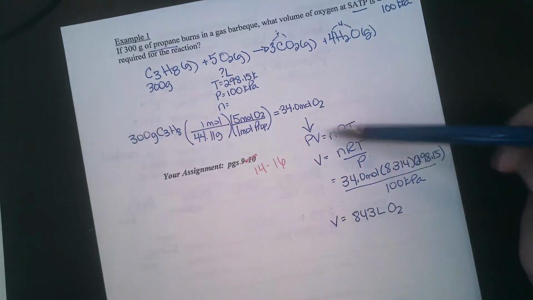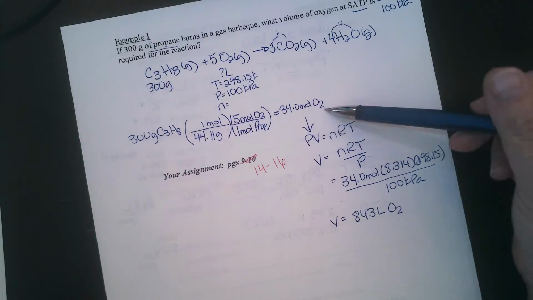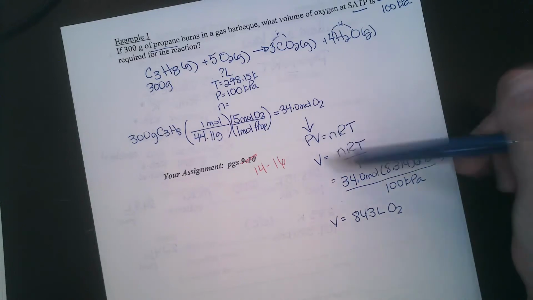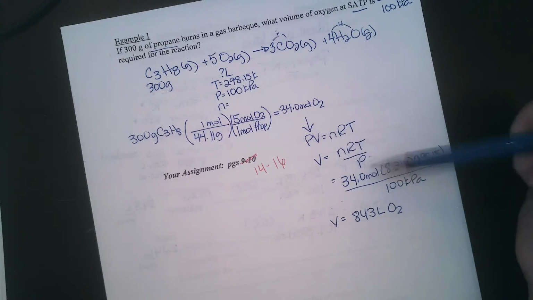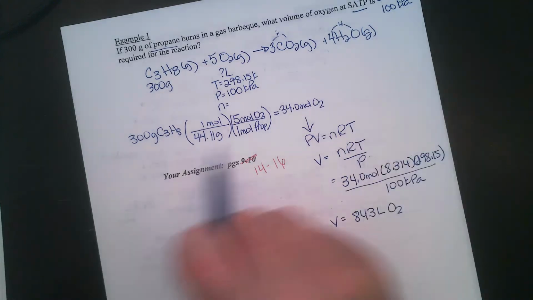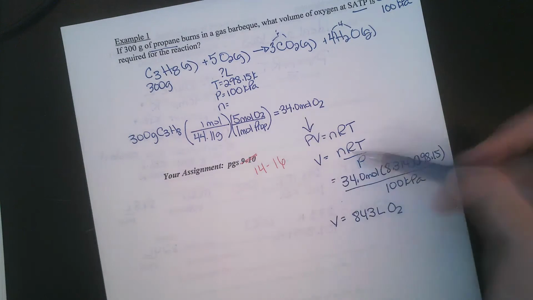The reason I stop at this point and move into this formula, you absolutely can do it all linearly, is because there are too many pieces of this formula that you would have to be conscious of when looking at units. It's easier to just do it linearly until you get to your moles of oxygen and then move into this formula.